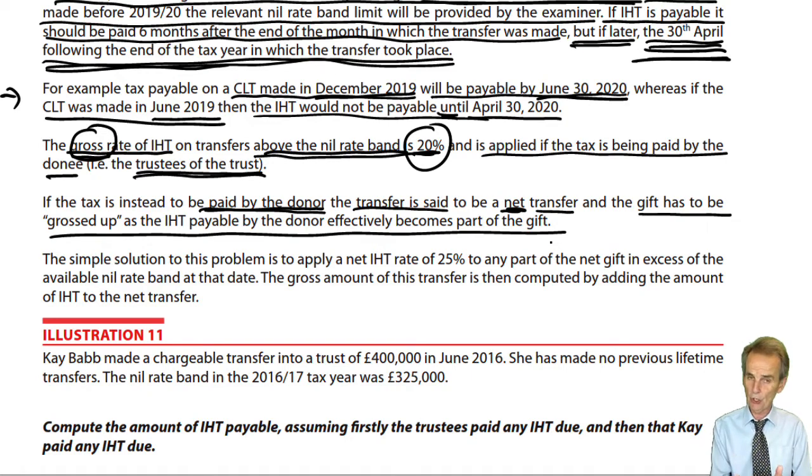So, if the trustees are paying it, it is a gross transfer. If the donor is paying it, the amount of that chargeable transfer is said to be a net transfer. And from it, we need to be able to work out what the gross amount would be.